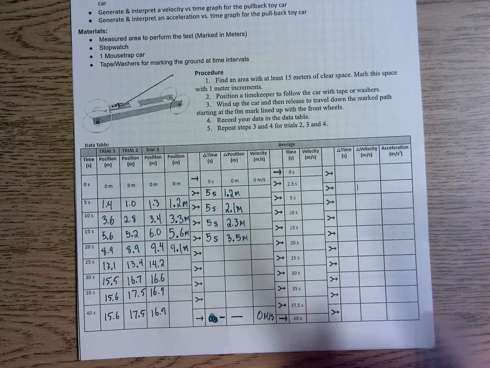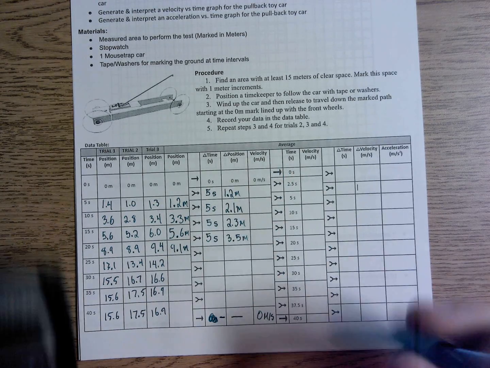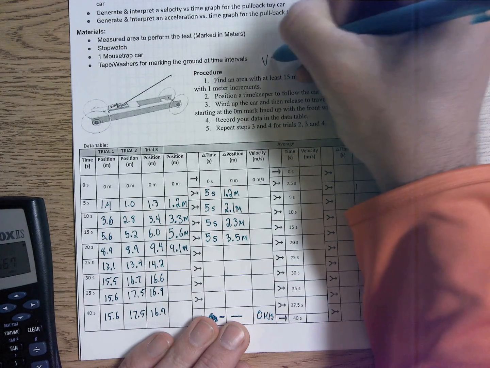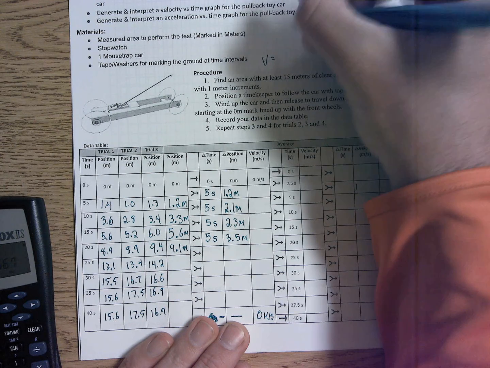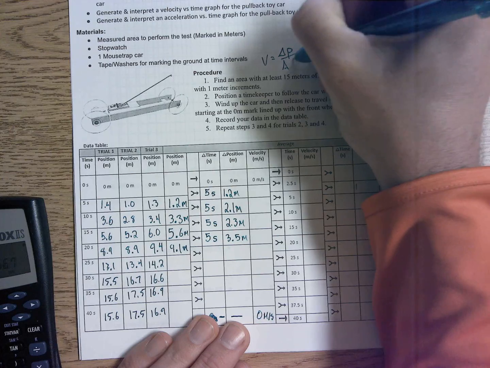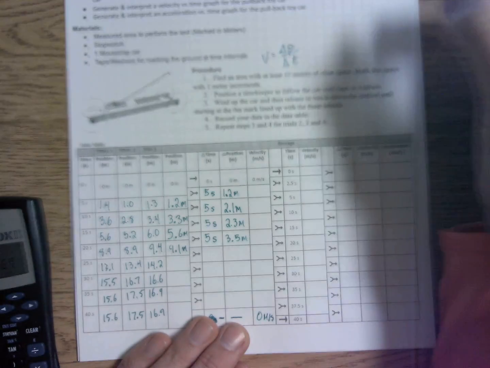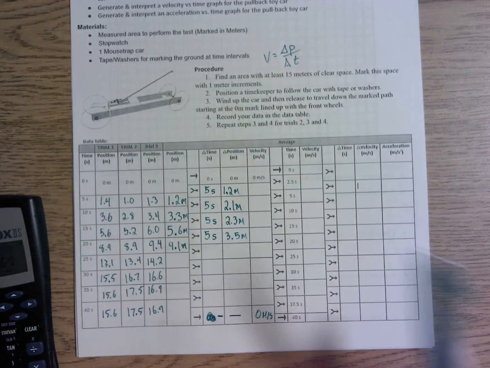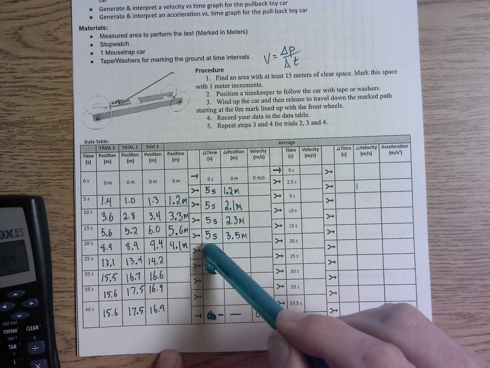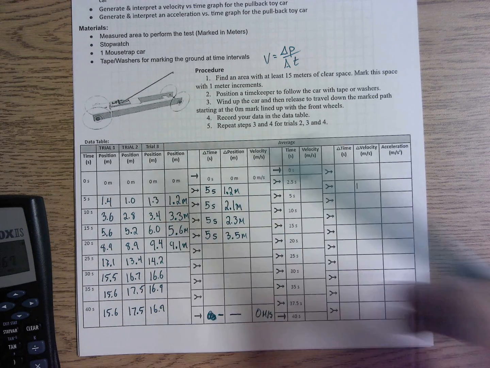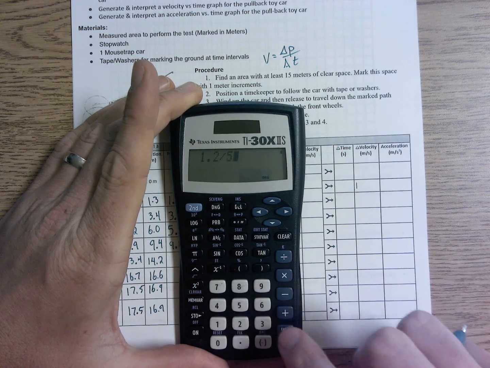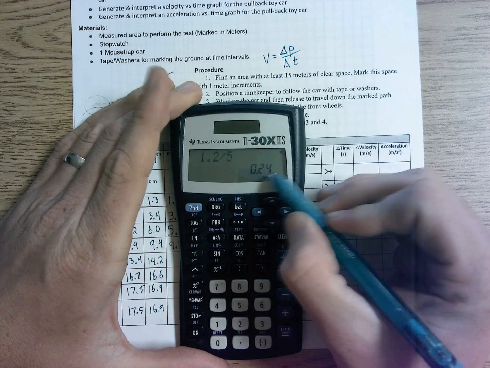Now let's find our velocity. How do we find that? What's the formula? We remember that our formula from the notes the other week is change in position over change in time. There's our velocity formula. So using that, we're going to have this column, change in position, divided by this column on the left, change in time. 1.2 divided by 5. 0.24.